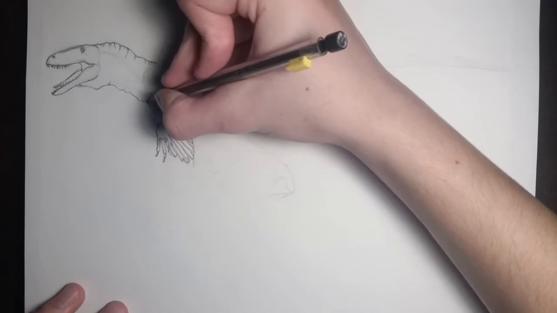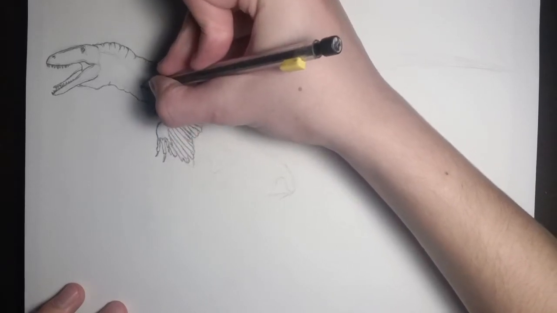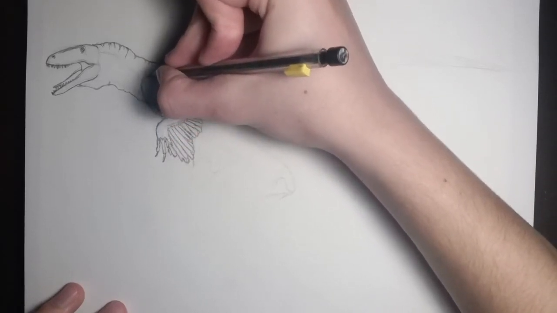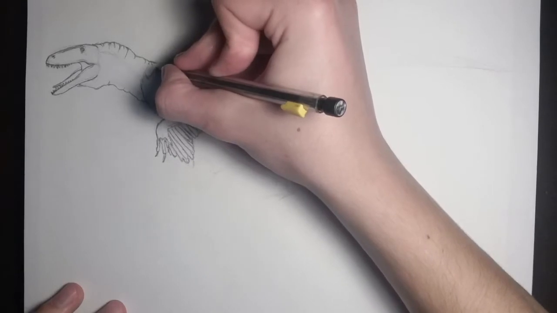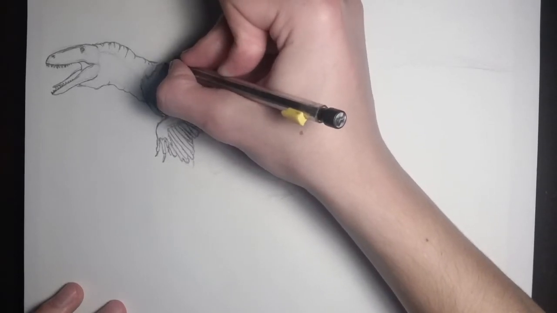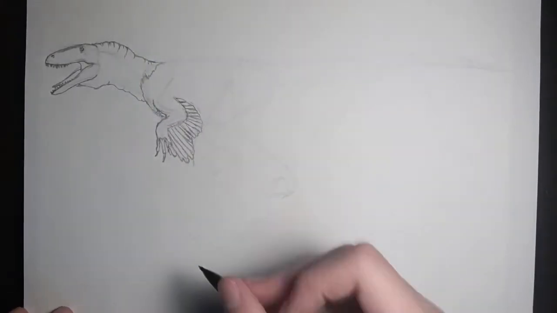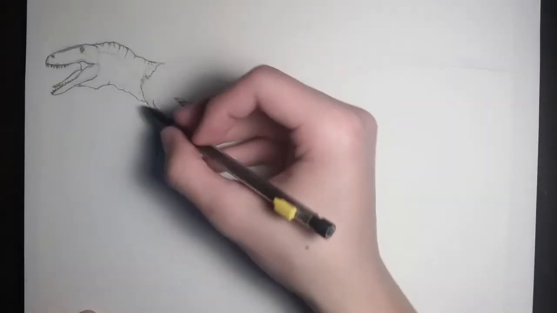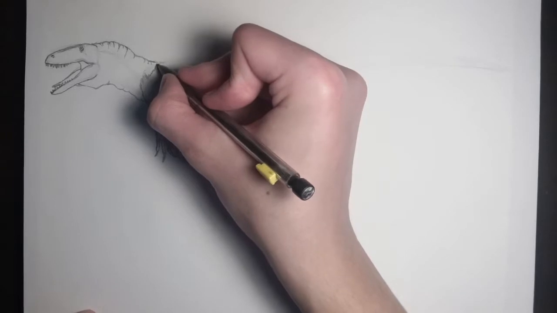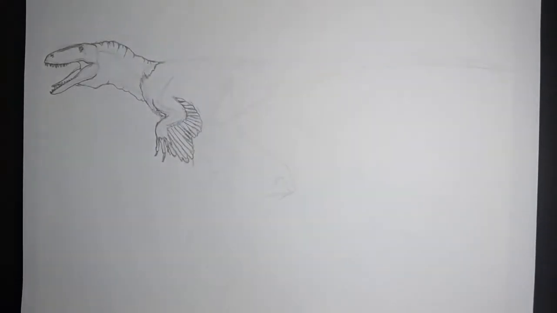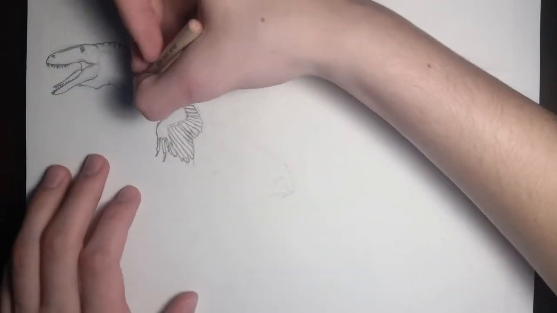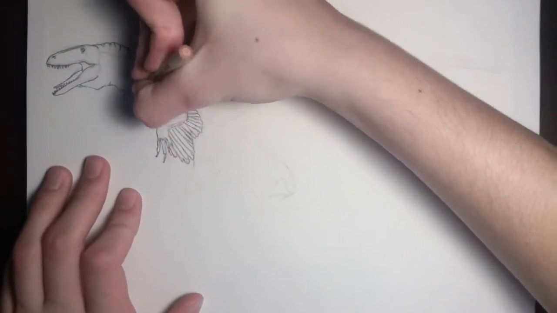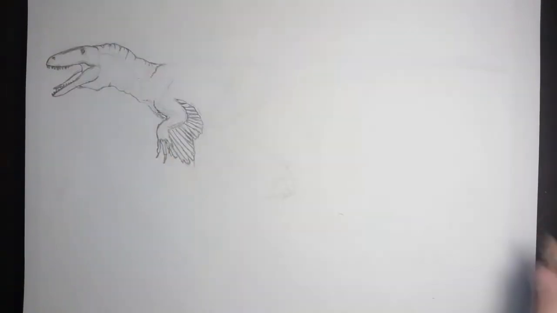So yeah, then we're gonna have kind of like a coat of feathers, just showing that this is all not feathered and this is. So I think that looks okay. I mean, it kind of looks a little weird if you ask me. I think I'm gonna change how this looks right here.